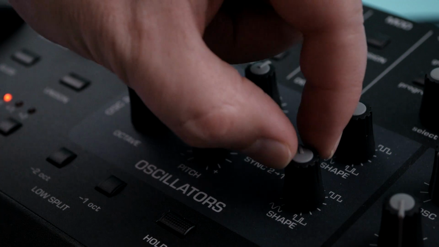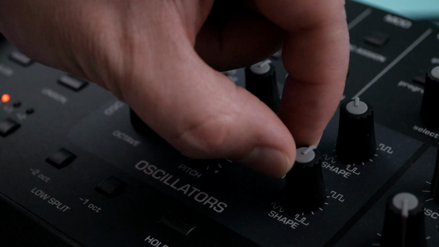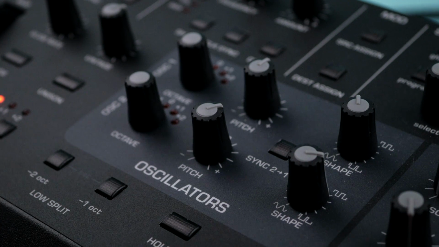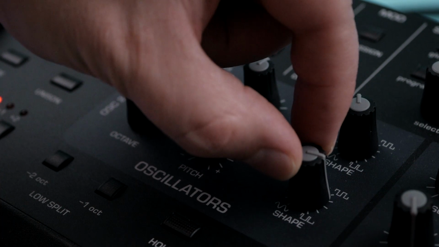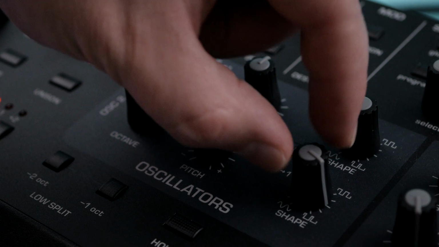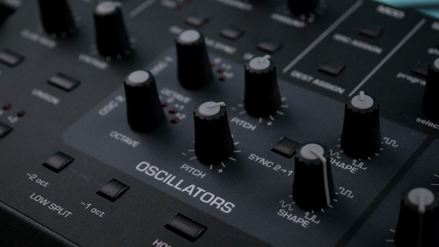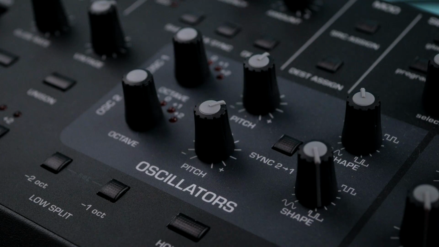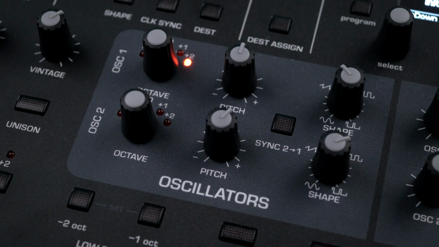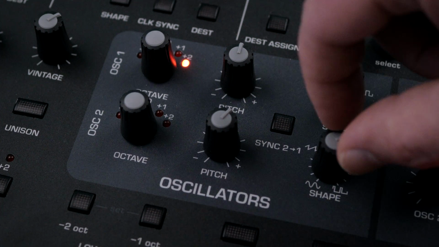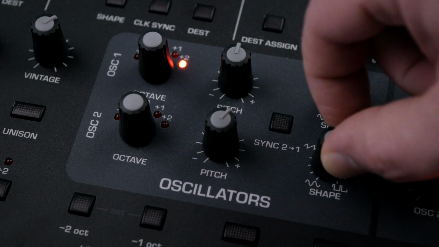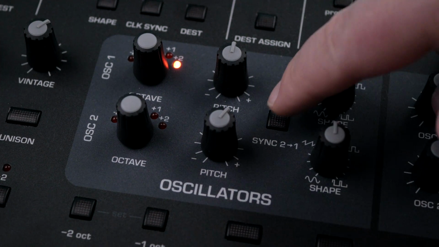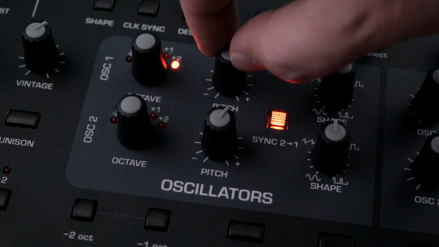Continue to sweep the knob and you'll pass through the square wave, through pulse, and all the way to silence. Of course, this shape can be modulated for moving textures, and you've also got a button to sync oscillator 2 to 1.